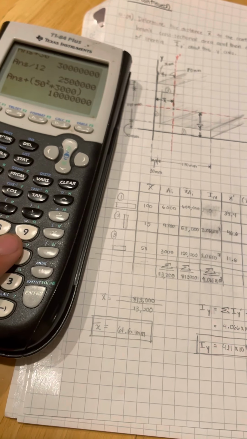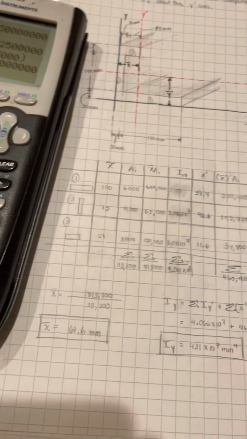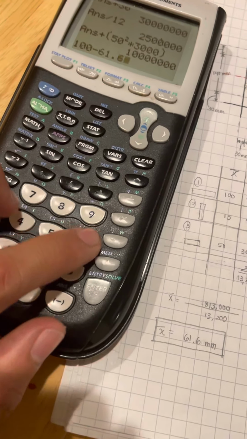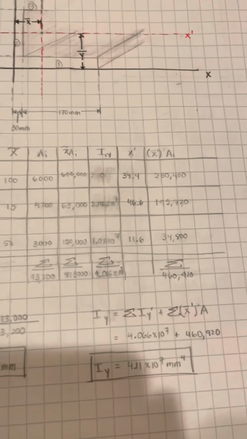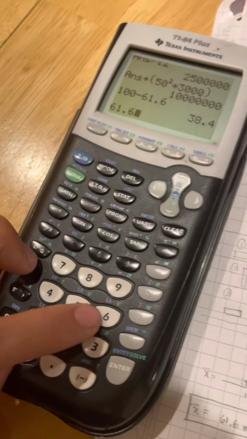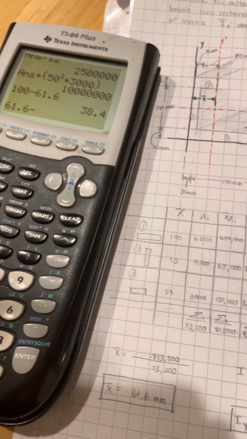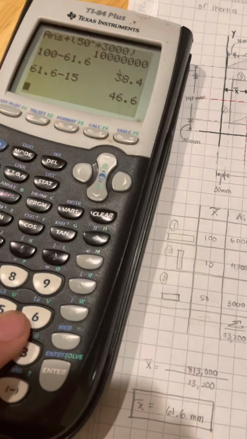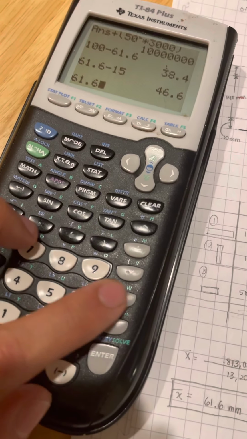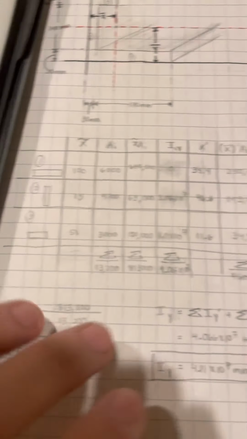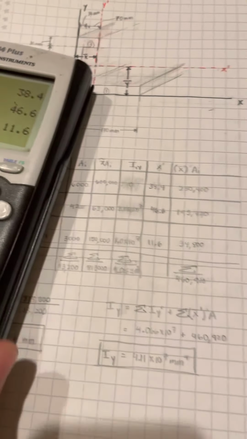So you get 100 minus 61.6, 38.4, okay? 61.6 minus 15, 46.6, right? 61.6 minus 50, because it doesn't matter, plus or minus, 11.6. Okay.